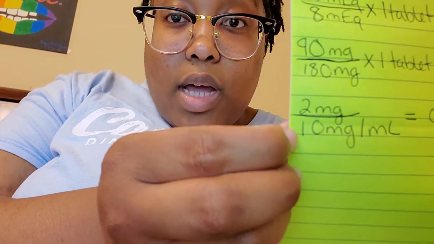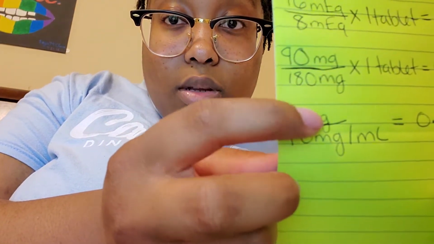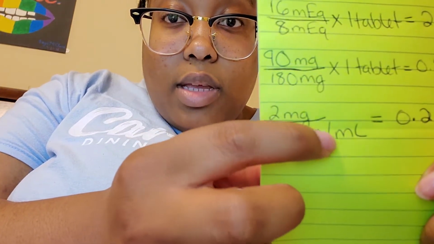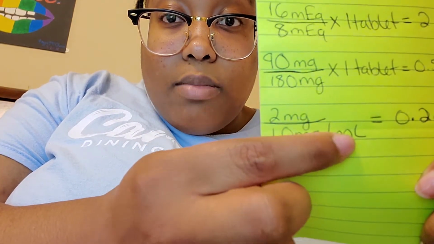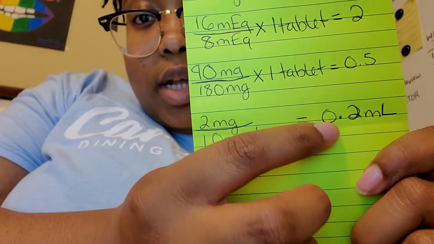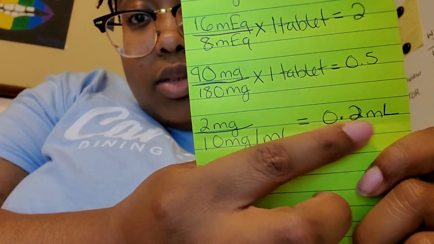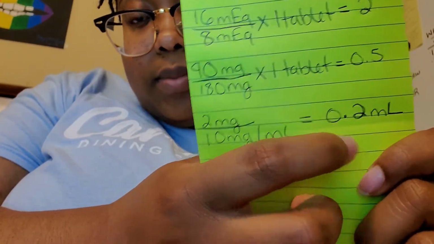So once again, 1 milligram would be 0.1 milliliters. So if you're going to do 2 milligrams, it's going to be 0.2 milliliters, as shown here. So I did the 2 divided by 10 milligrams, both milligrams, and the 10 milligrams is per milliliter. So the answer is going to be 0.2 milliliters.